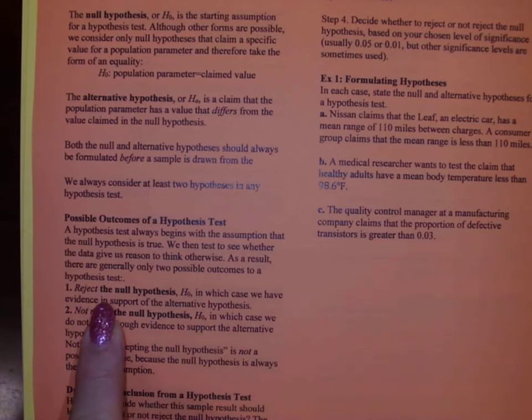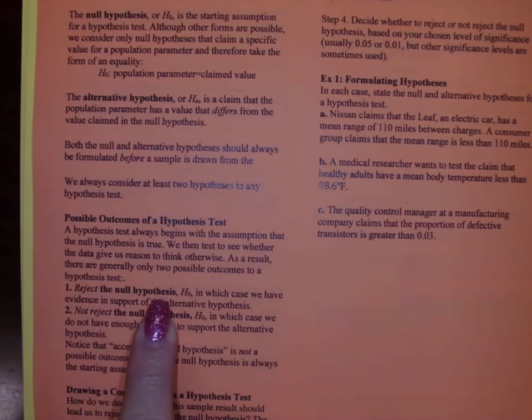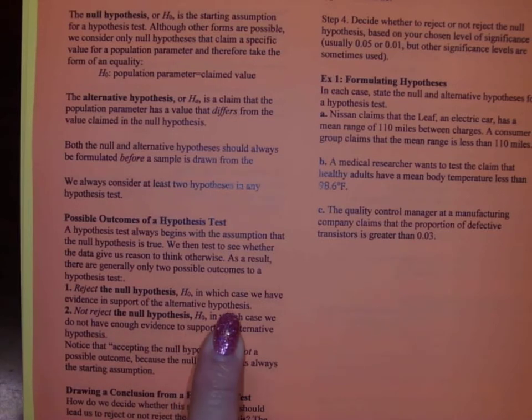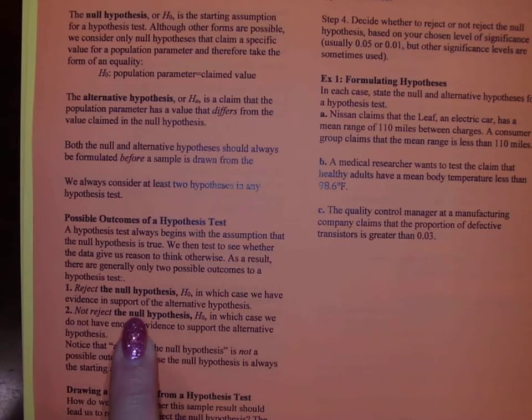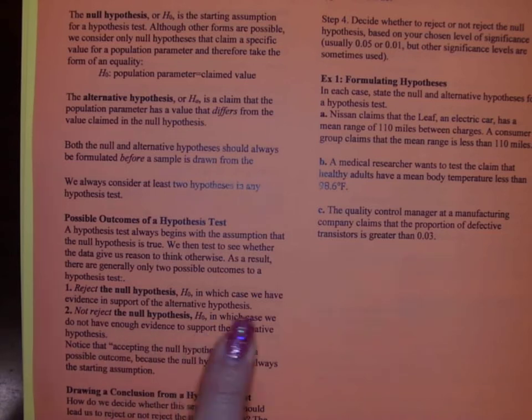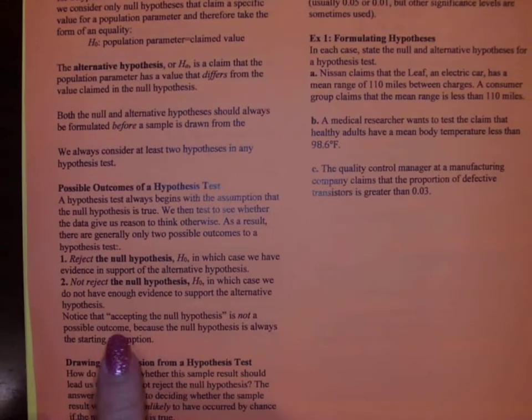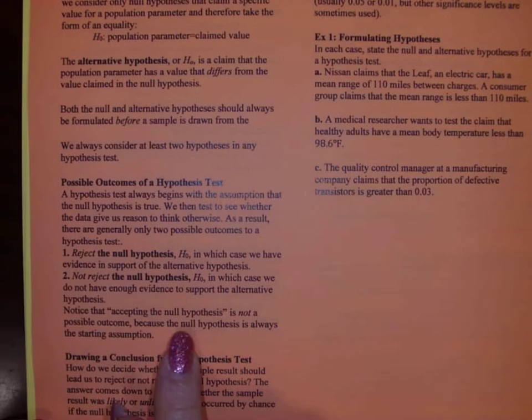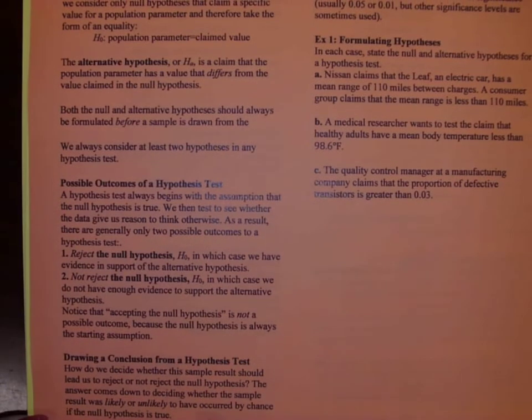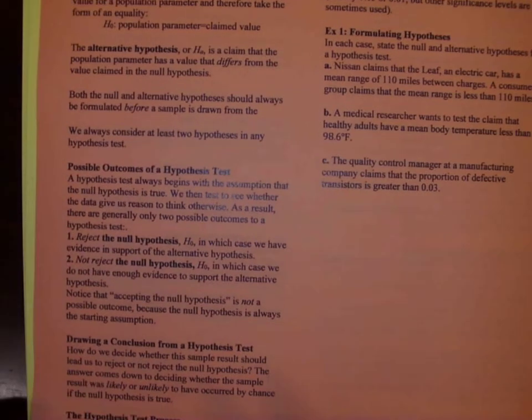Notice that accepting the null hypothesis is not a possible outcome, because the null hypothesis is always the starting assumption. So it's either reject or not reject the null.